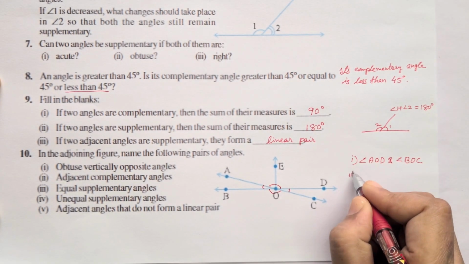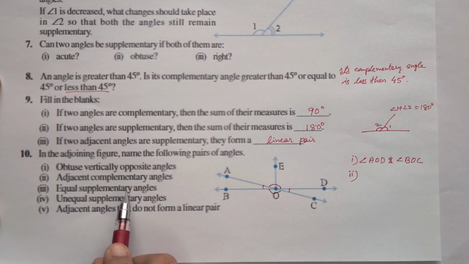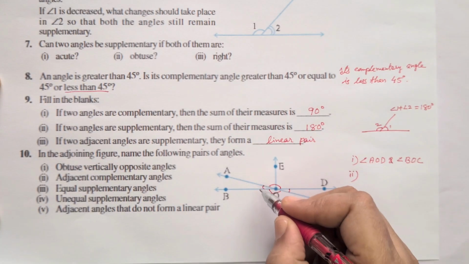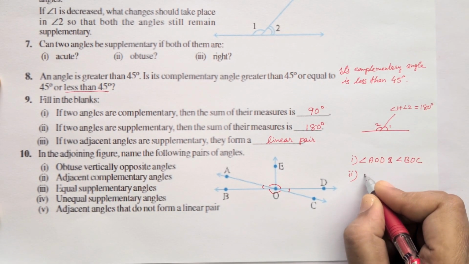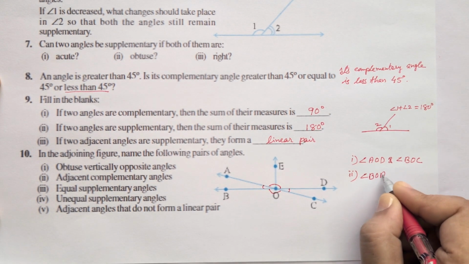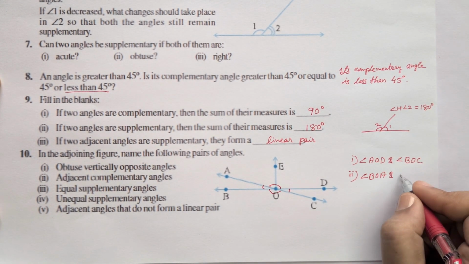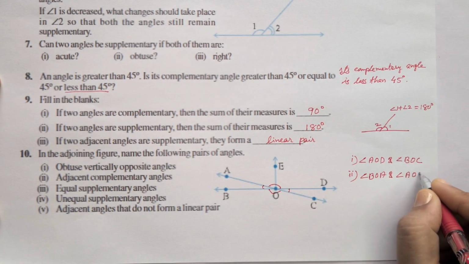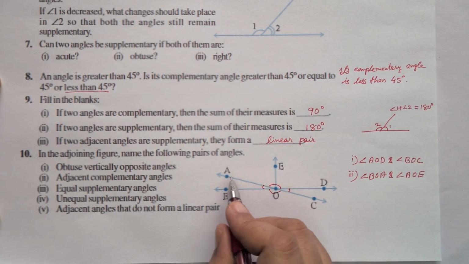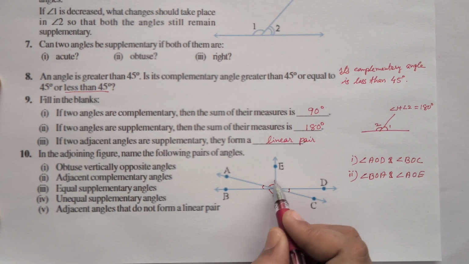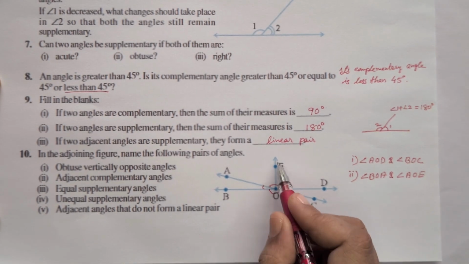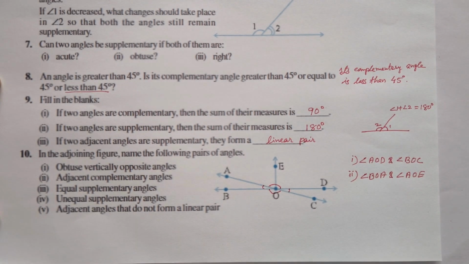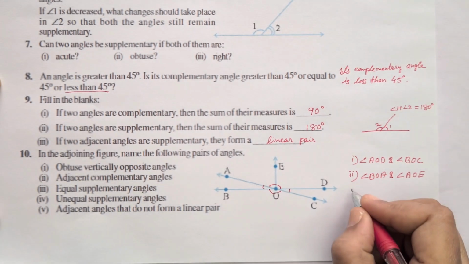Second question, adjacent complementary angles. Complementary means 90 degrees, and at the same time adjacent. So these two angles are adjacent and complementary: angle BOA and AOE. BOA and AOE are adjacent angles and the sum of these two is 90 degrees. Adjacent, complementary angles.